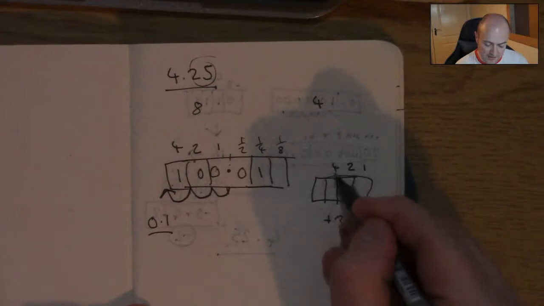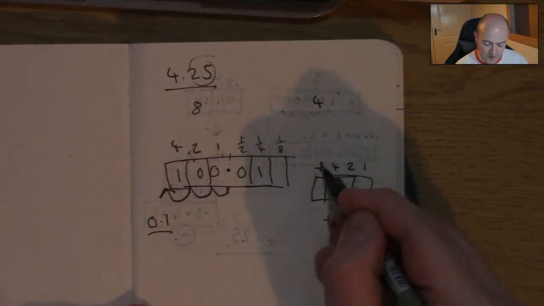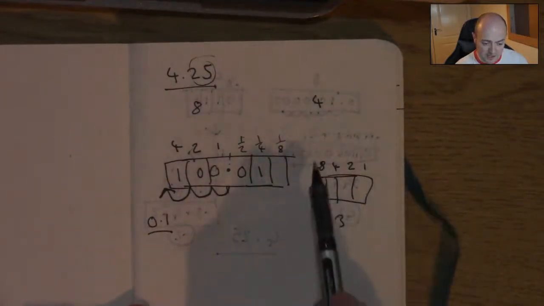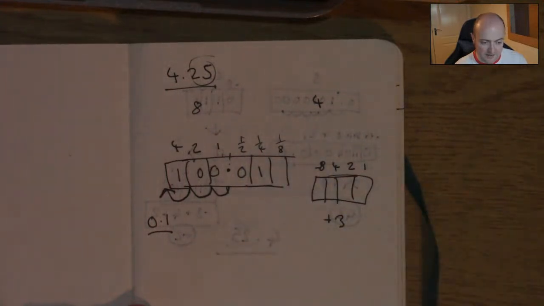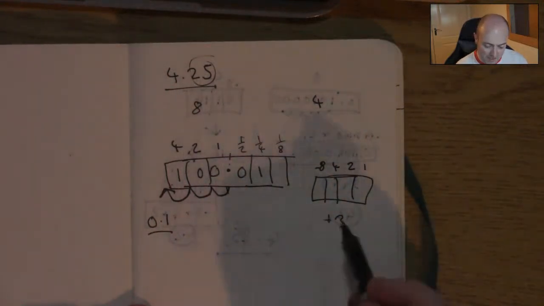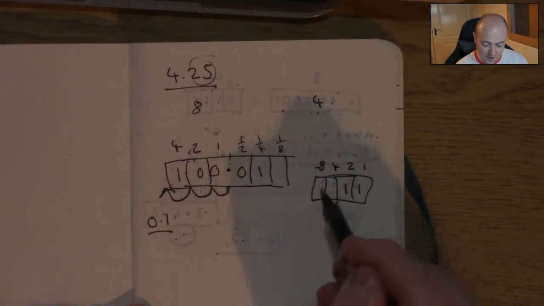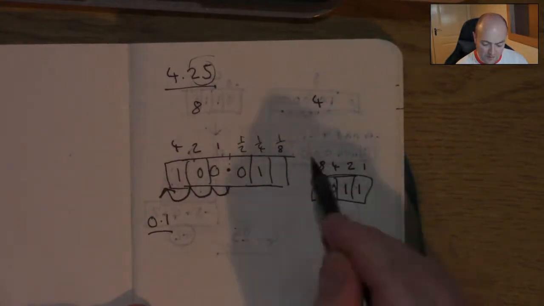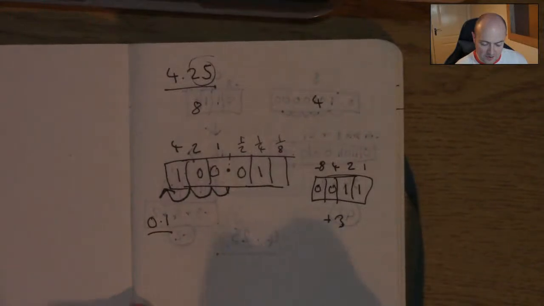So let's see what that is. That's 1, 2, 4, and minus 8. Remember, it's 2's complementation, so this side is always the negative version of itself. And then we're saying 3 in that, so that's a 2 and a 1. Nope, nope. We've got our exponent.